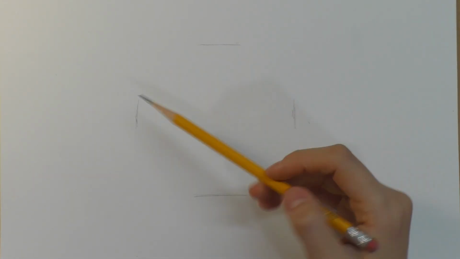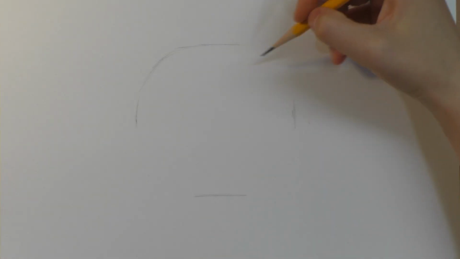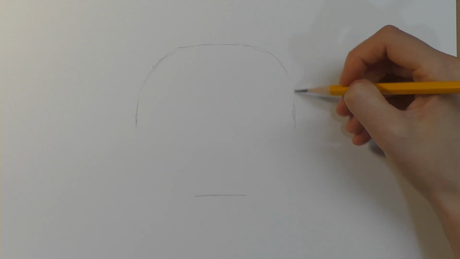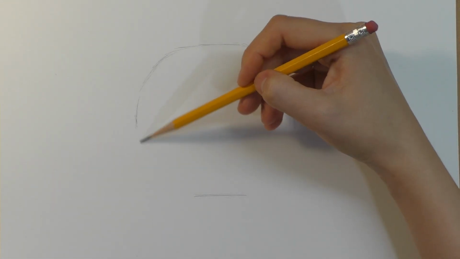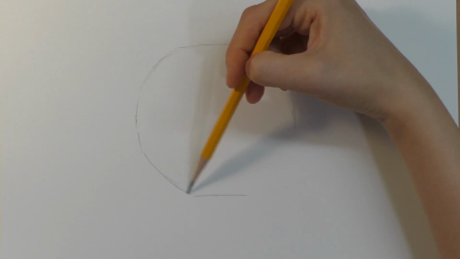Next step, create a shape using the reference. It's not supposed to be perfect, just try to find the correct proportion using a curved line.